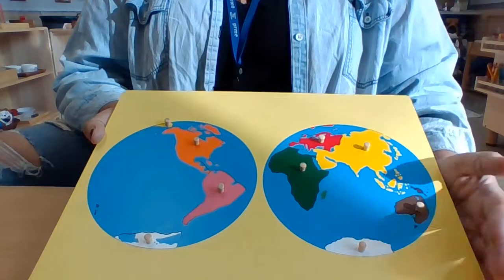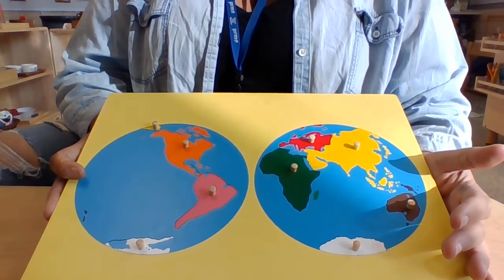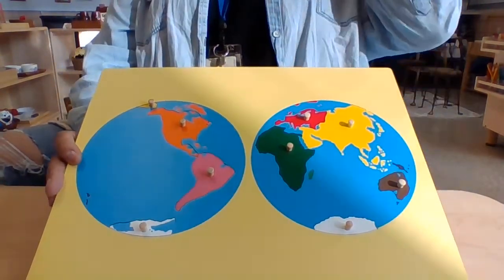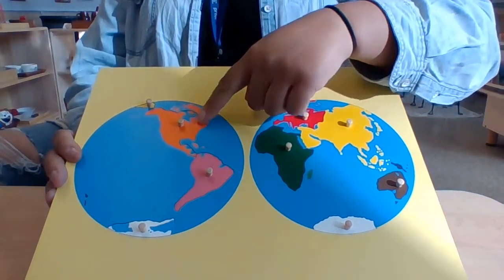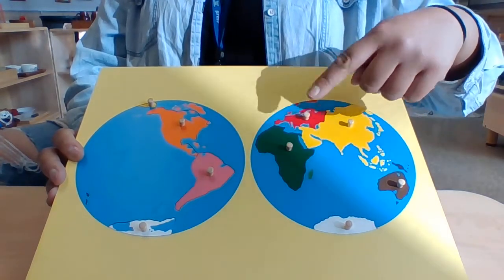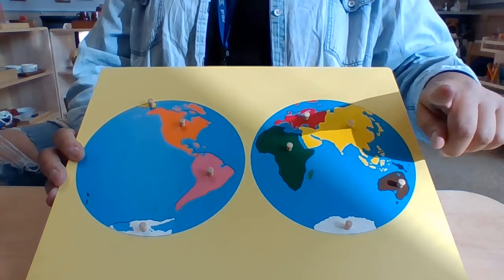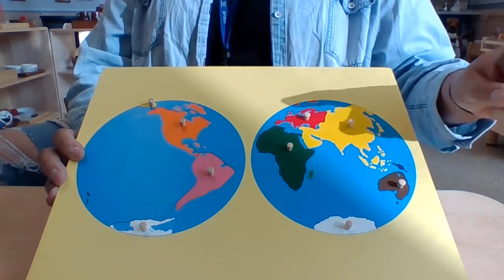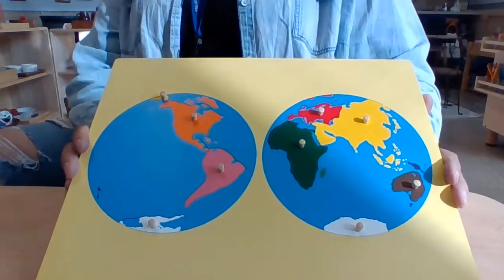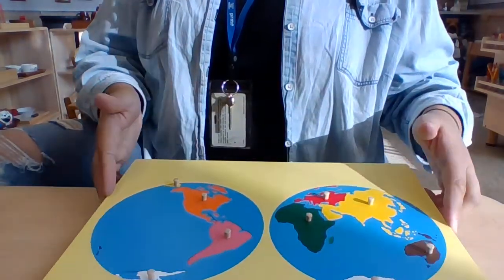How many continents of land are on our map? 7. Yes. Let's sing our song again to remind us of the names of our continents. North America, South America, Africa, Europe, and Asia. Don't forget Australia. Don't forget Antarctica. These are the 7 continents of the planet Earth.